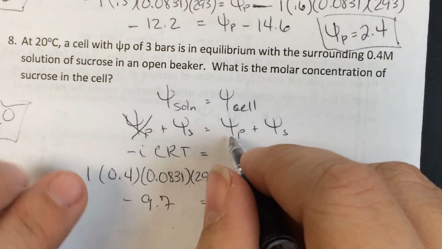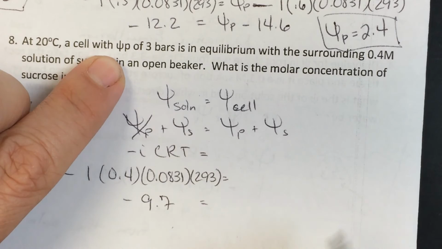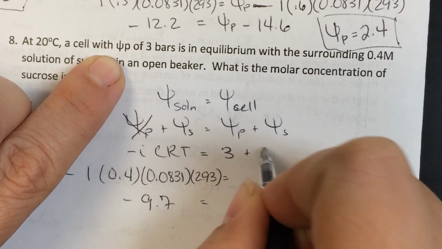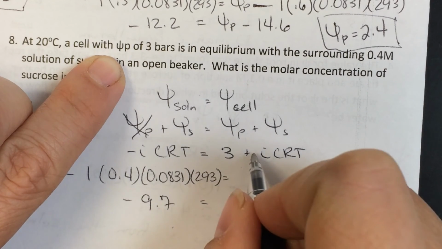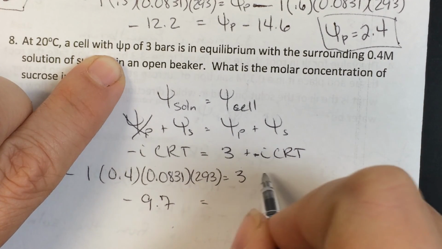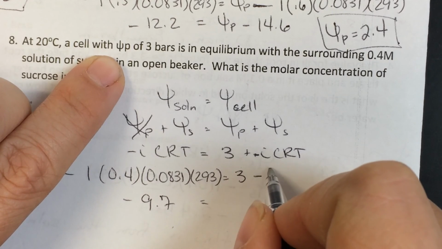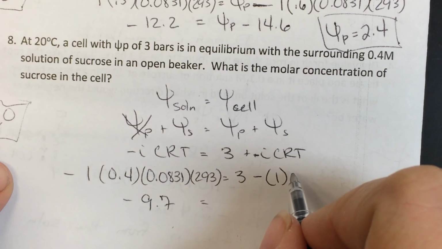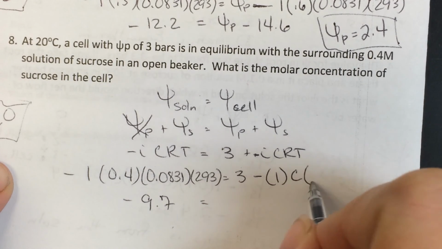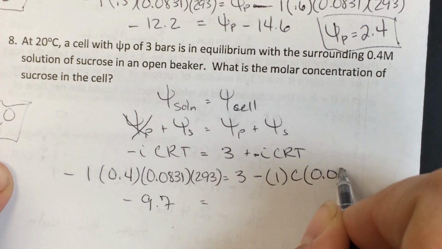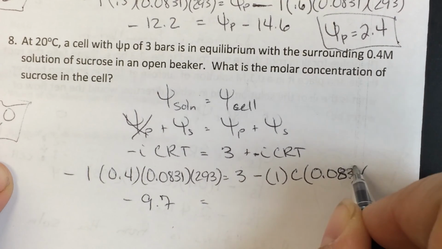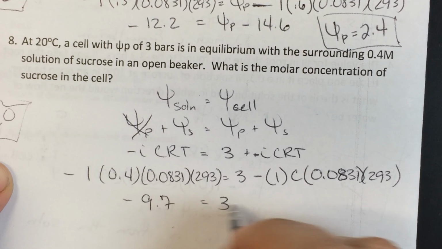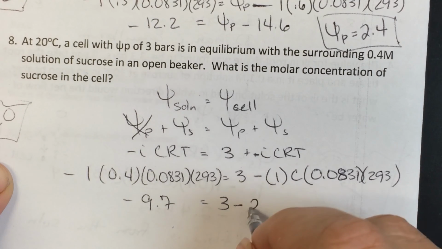Then on the right-hand side, the psi p is 3 bars, which is given to us in the problem, plus the solute potential, which is negative iCRT. So I have 3 minus 1 times the concentration, which is what we're solving for, times 0.0831, times 293. So I get 3 minus 24.3 C.